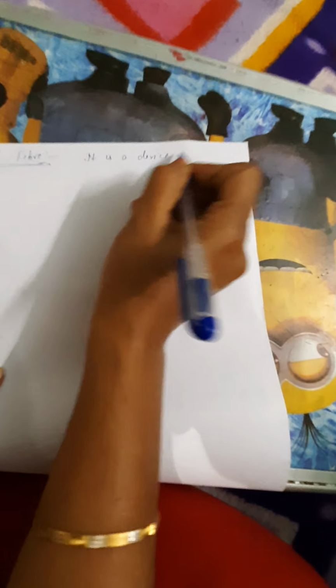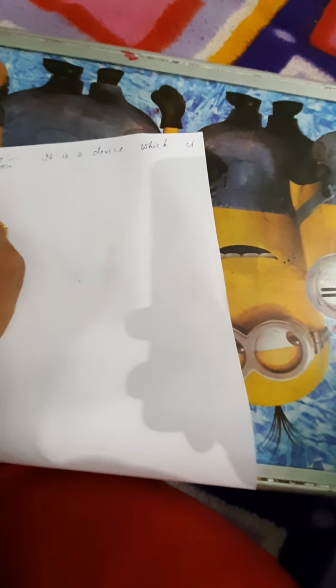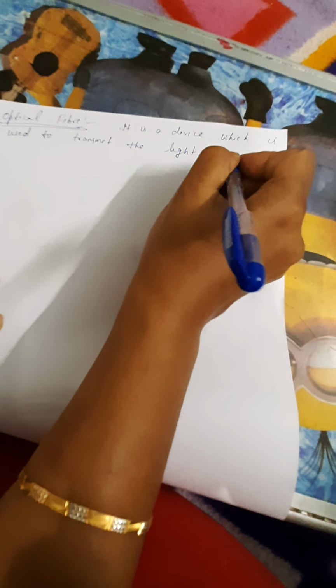So first of all, I will write down what is an optical fiber. Optical fiber is a device which is used to transmit the light from one end to another end.